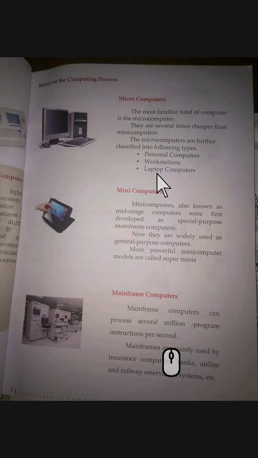Then the second one, mini computer. Mini computers are also known as mid-range computers, which were first developed as special purpose mini-frame computers. They were specially created for special purposes. When we want to do some individual work or some special purpose work, we use the mini computer. Now they are widely used as general purpose computers. More powerful mini computer models are called super minis.